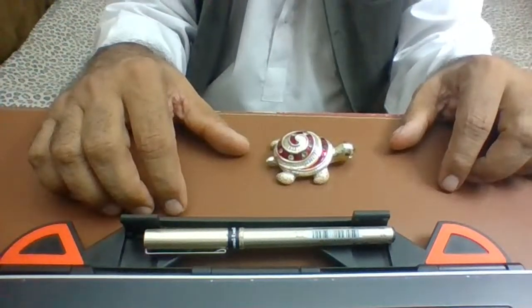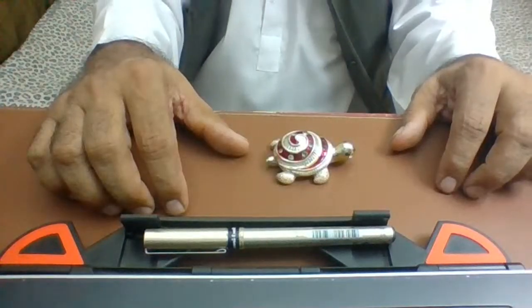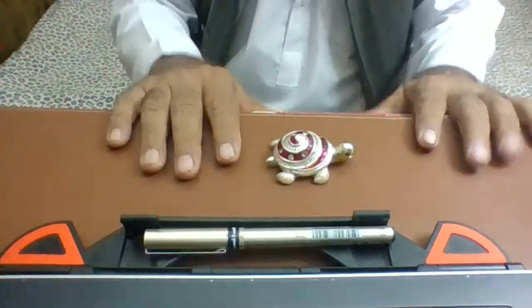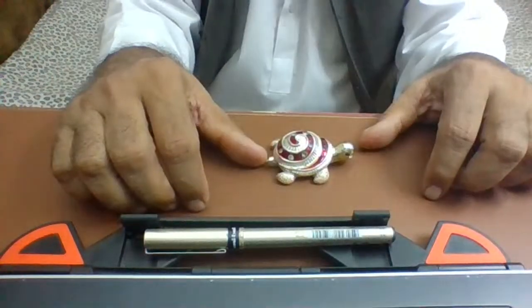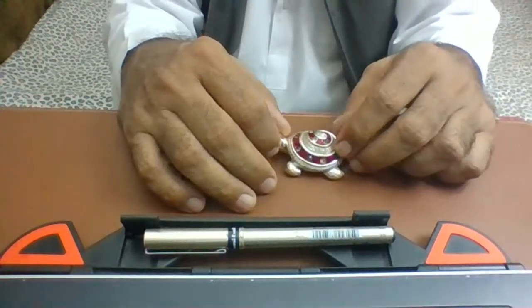Another latest technology is IR technology, infrared light. So you see that this is my favorite technology, you can say, because there are so many benefits of this infrared technology.